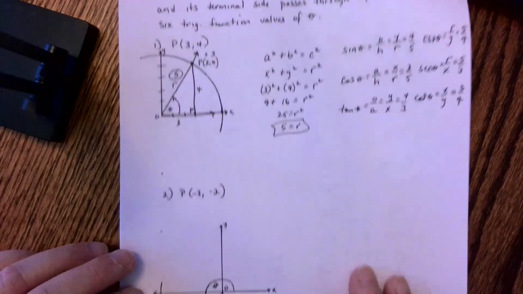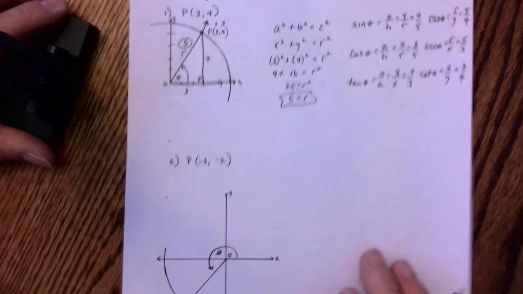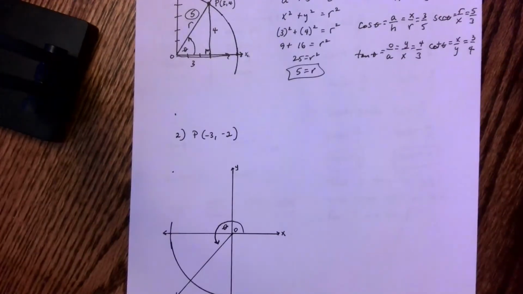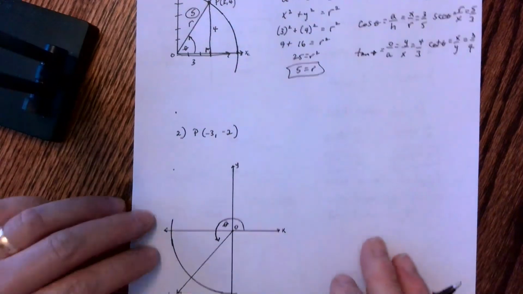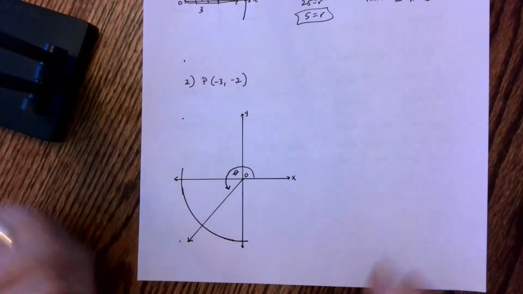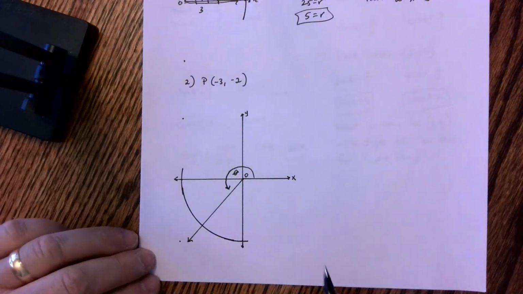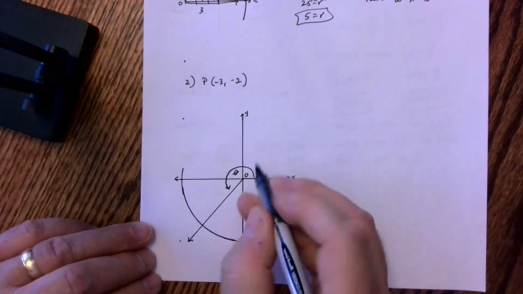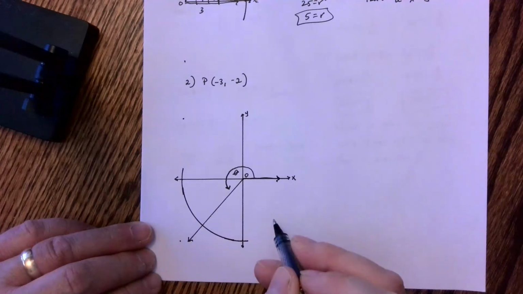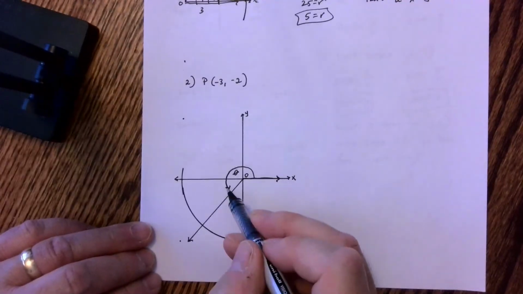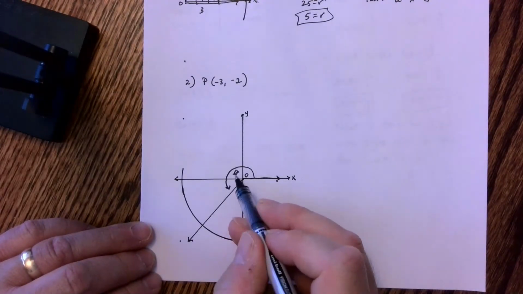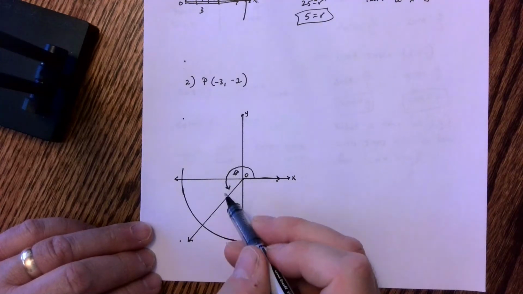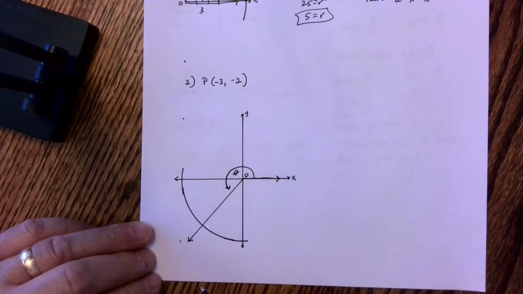Now let's extend that a little bit. What if I move down here to a quadrant 3 angle? What would be different about this? Well, once again, we notice that we have an angle all the way over here in quadrant 3. So remember, our initial side has to be on the positive x-axis, and we're coming all the way to the 3rd quadrant. Okay, so that's my theta. But remember, I need a right triangle in order to find my trig function value.